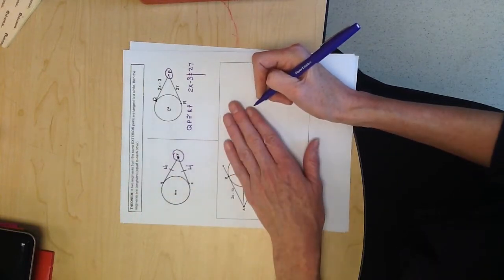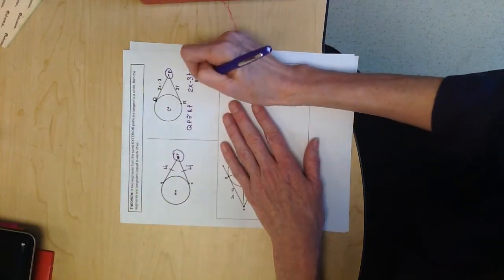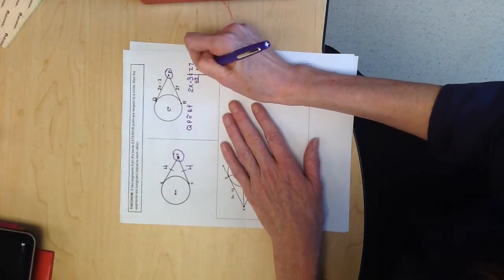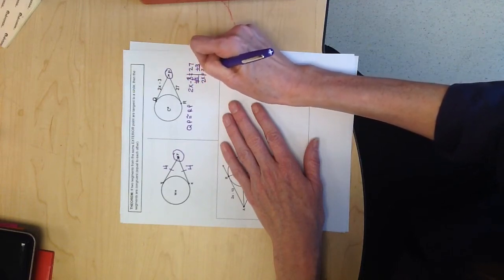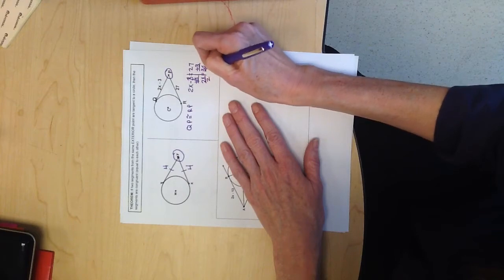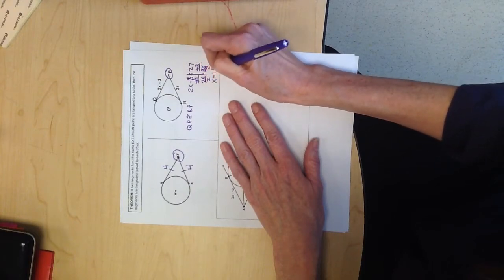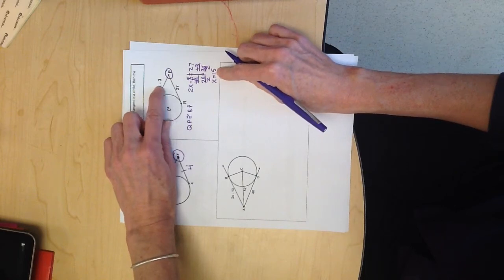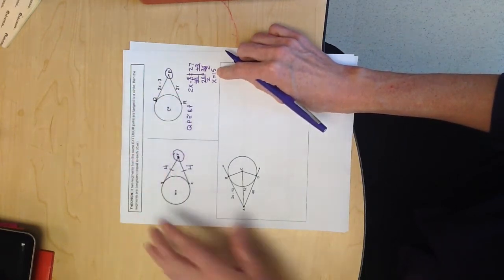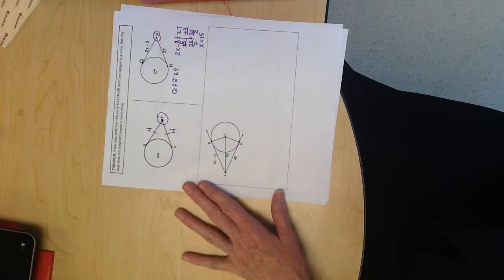And I'm going to solve for x. So I add 3 to both sides. And I get 2x equals 30. Divide by 2. And x equals 15. If I put 15 in here, 2 times 15 is 30. Minus 3 is 27. All right, so let's try another one.